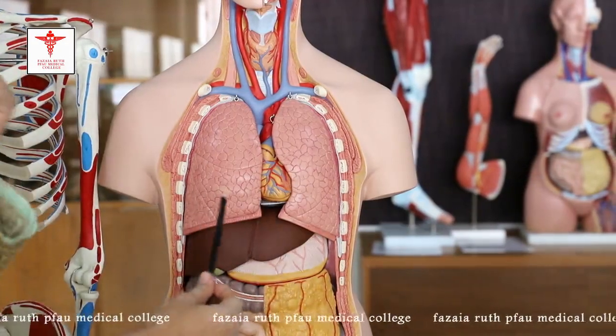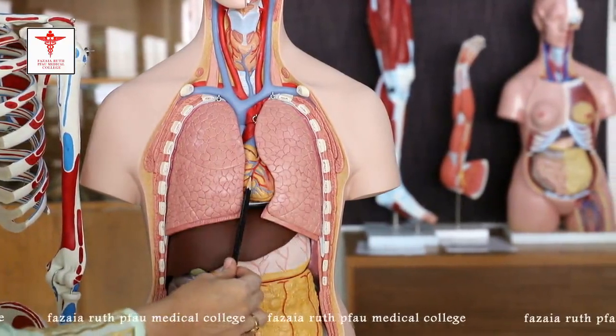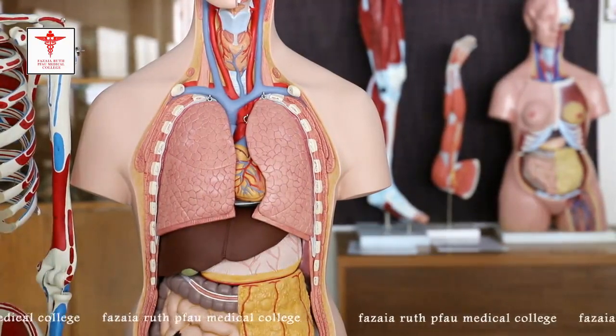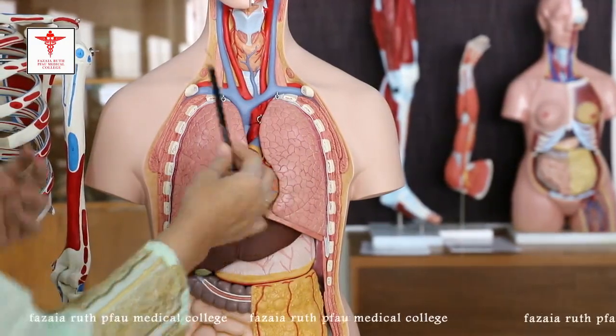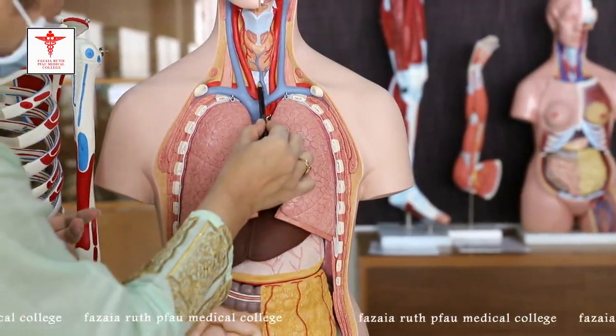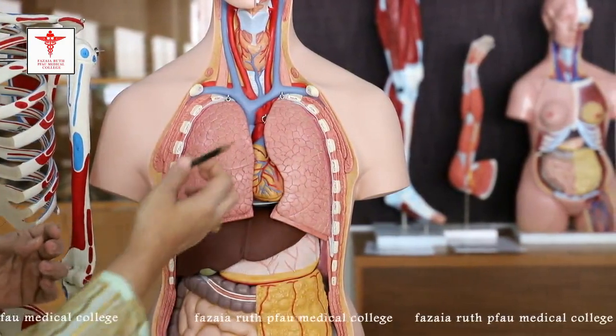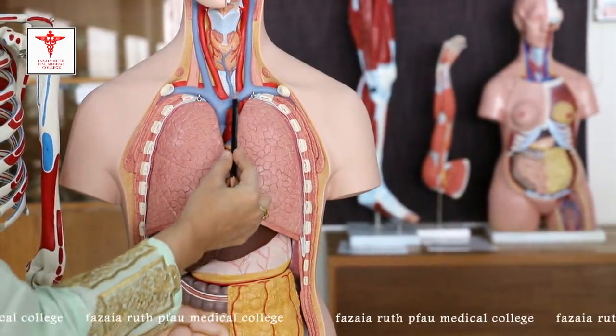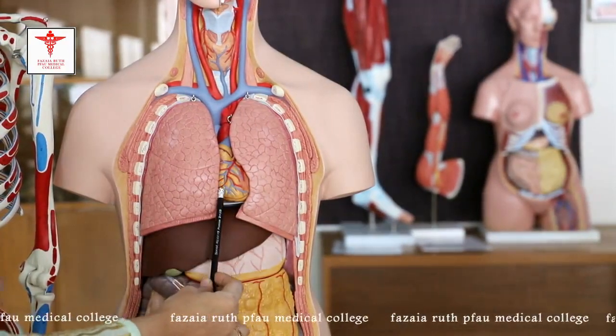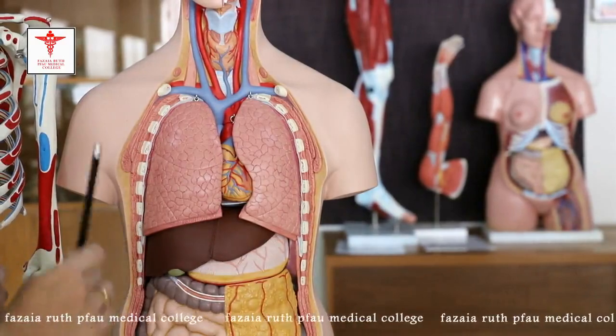Now the mediastinum is occupied by important structures: we have the viscera like the heart, and we have the trachea, which we can see over here. We cannot see the esophagus in this part. We can see the important arteries and veins. So these all are occupied within the mediastinum.